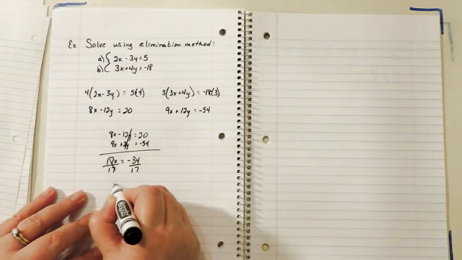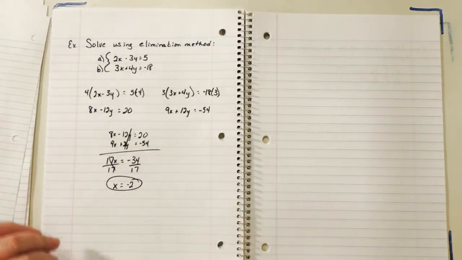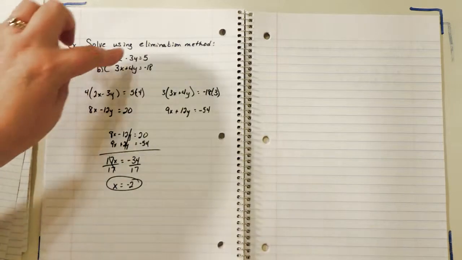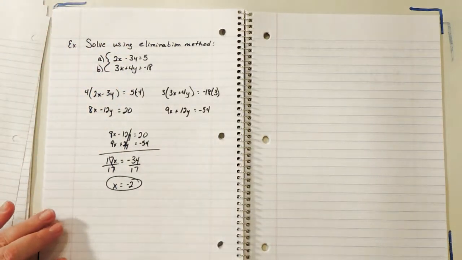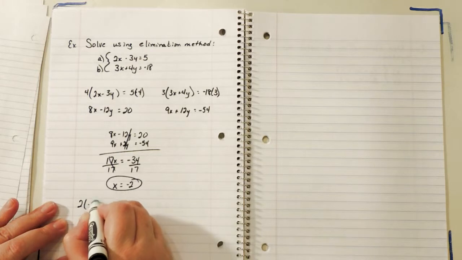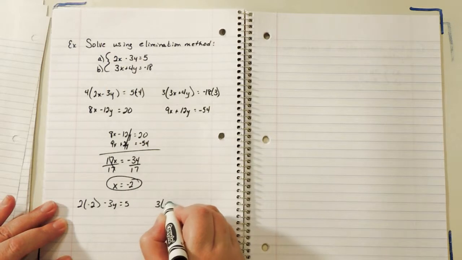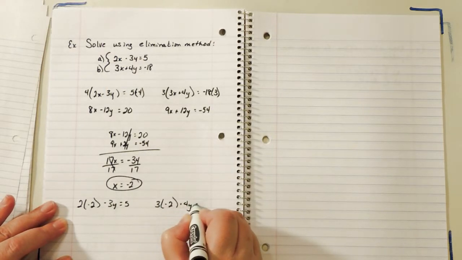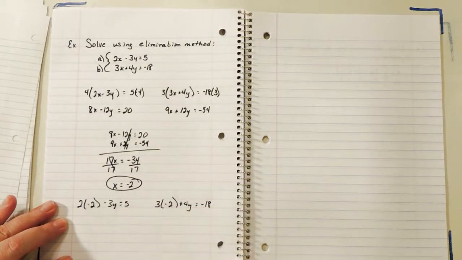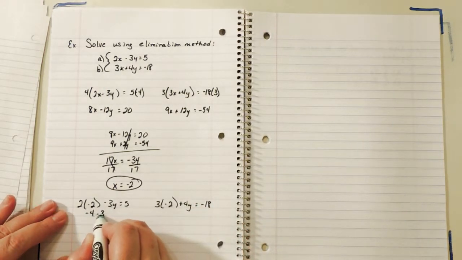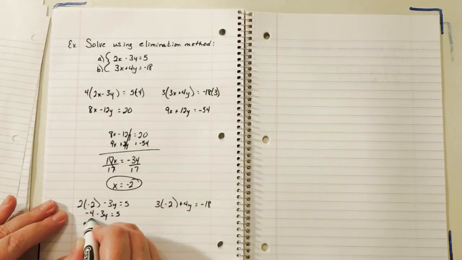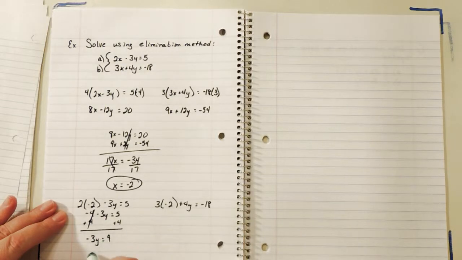Divide by 17 and x equals negative 2. Right, now we're going to substitute the negative 2 into both equations and solve for y. So we have 2 times negative 2 minus 3y equals 5. And 3 times negative 2 plus 4y equals negative 18. Minus 4 minus 3y equals 5. Add 4 to both sides. Negative 3y equals 9. Divide by negative 3. And y equals negative 3.